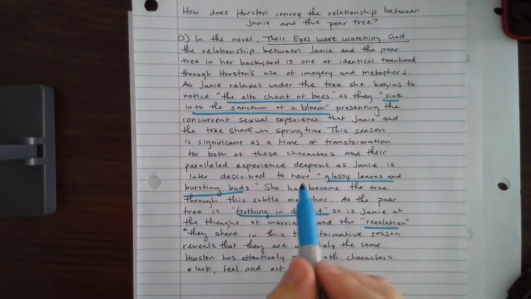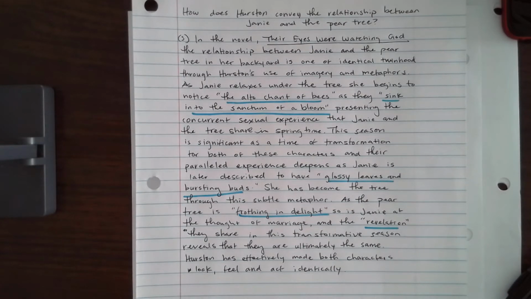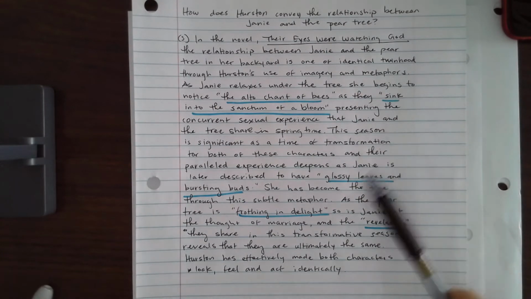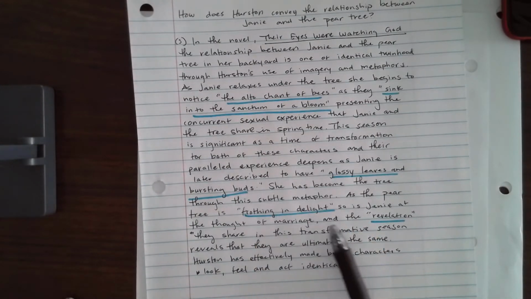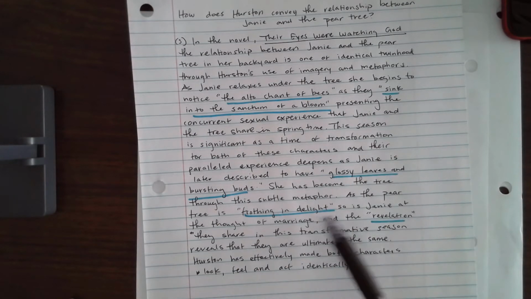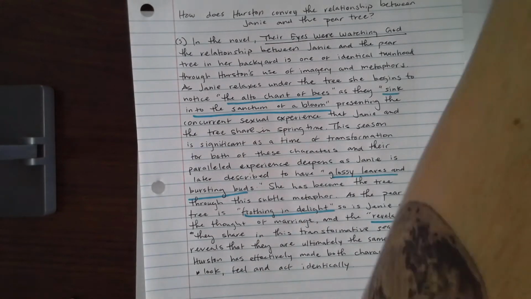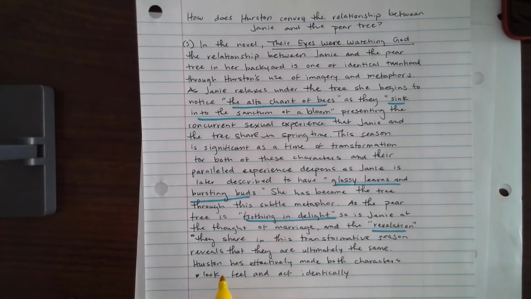I feel like I had one more, maybe not. I could have put more evidence in this. But all of this in between is the analysis. It's connecting all of the evidence. See how this is almost like a web of evidence that I connected with my own thoughts. And then this last bit here is my purpose statement that ties it all together.